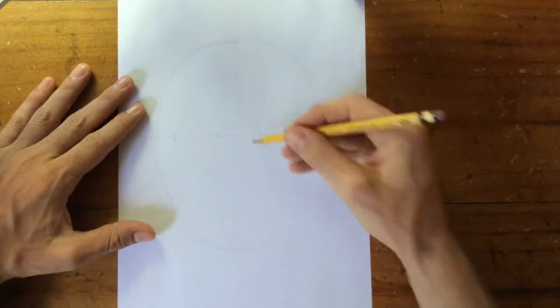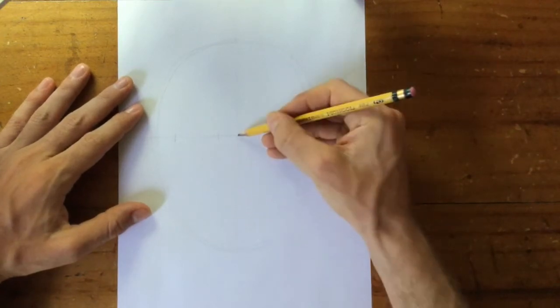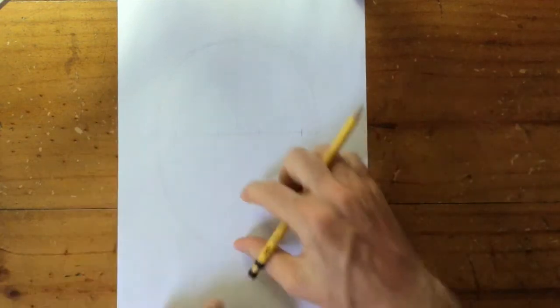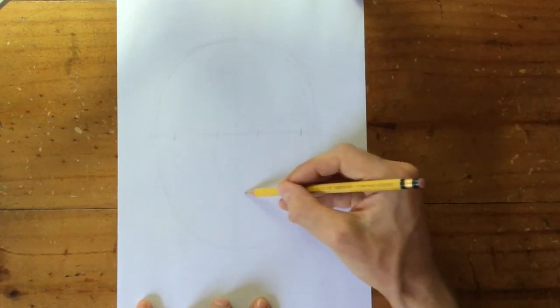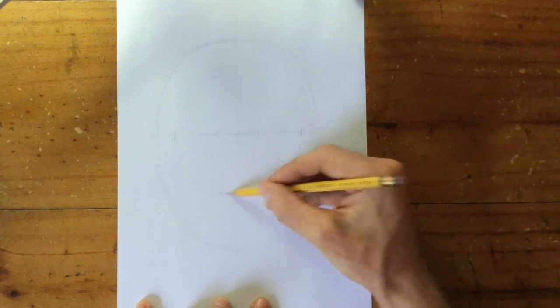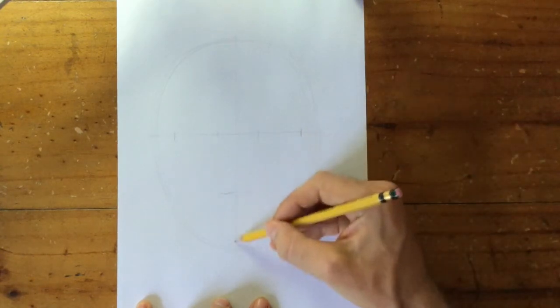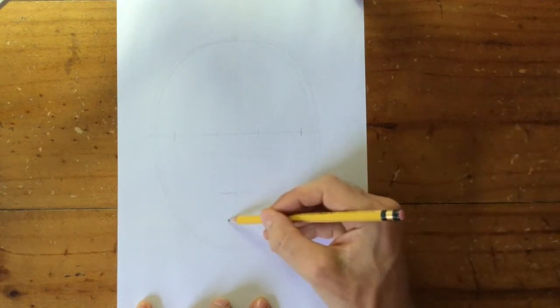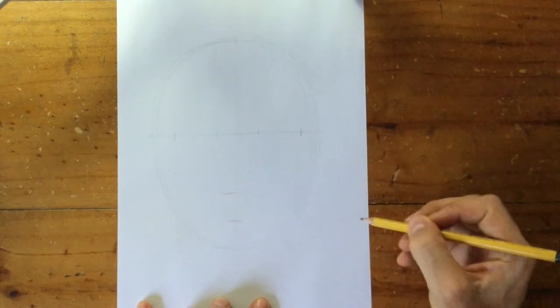The nose, the guideline for the nose is going to be about halfway down this line. So it's got to be the same space, same distance. It's going to be the line for the nose. And then halfway down this line again, that's going to be the line for the mouth, the center between the lips.